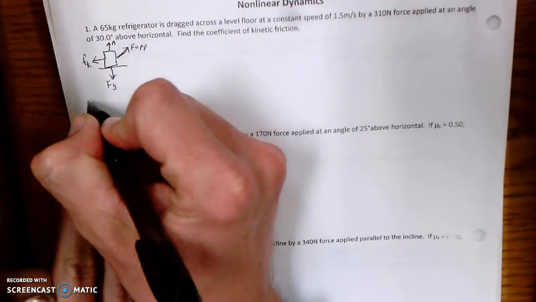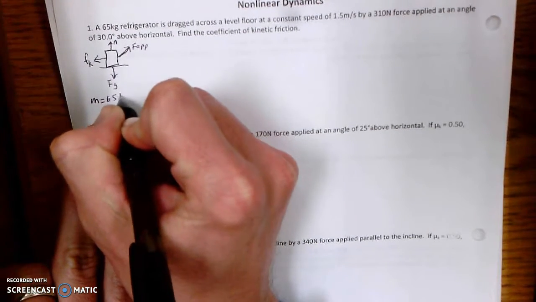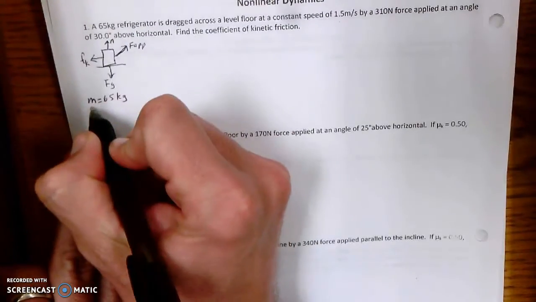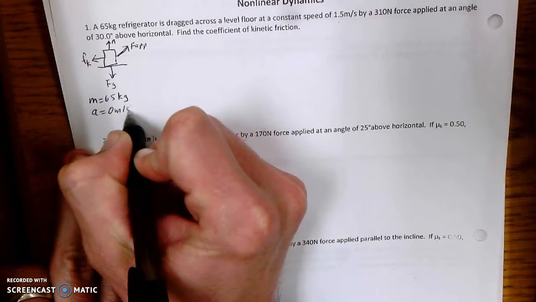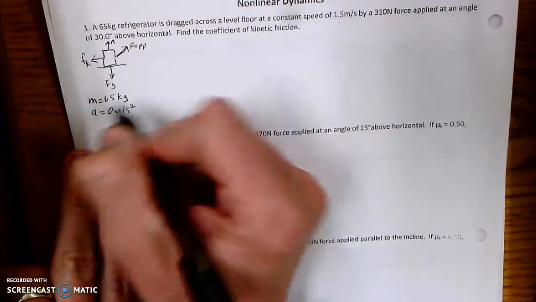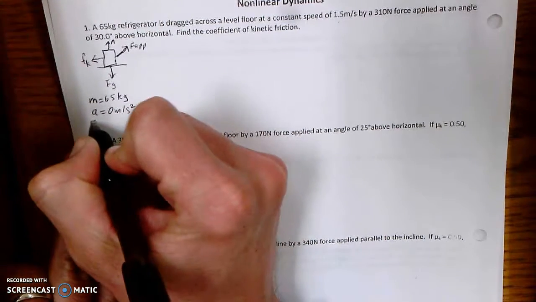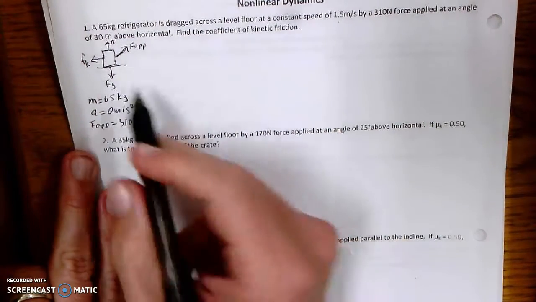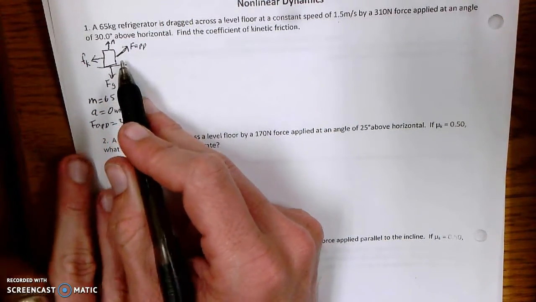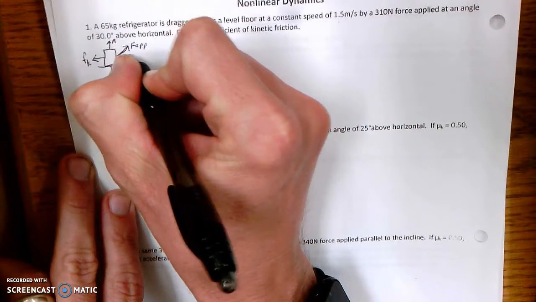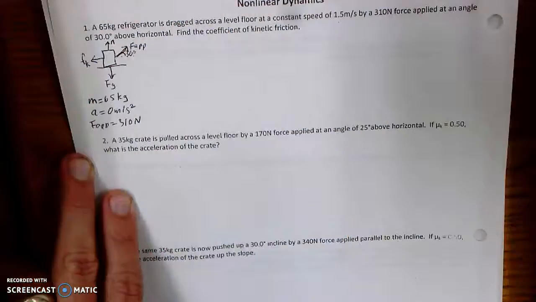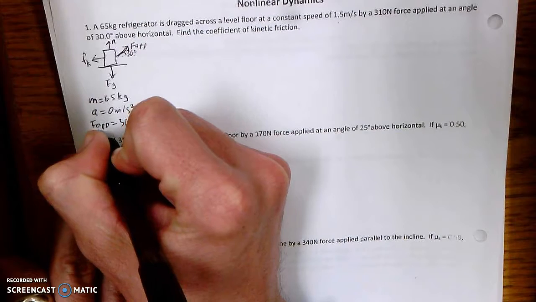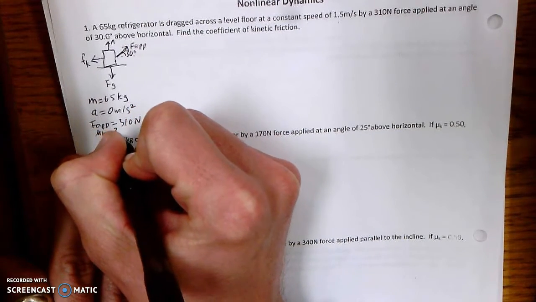We've got a 65 kilogram refrigerator, so mass is 65 kilograms. Constant speed. I don't really care about that speed. I care about the acceleration being 0 meters per second squared by a 310 Newton force. That's the force applied. And I drew this at an angle of 30 degrees. If you want to, you could put that in there. I'm not going to force you, but 30 degrees there. Find the coefficient of kinetic friction. So mu sub k is our unknown.